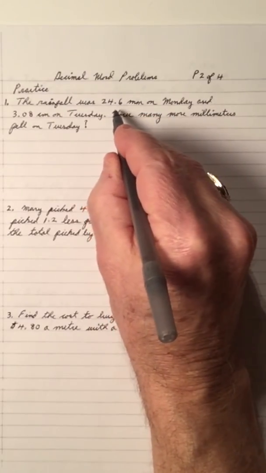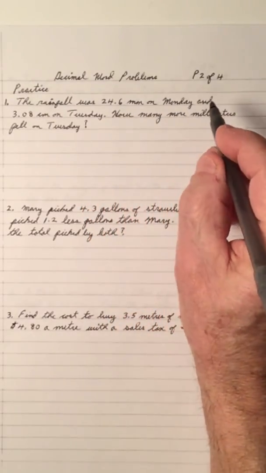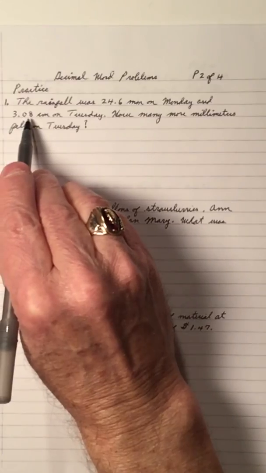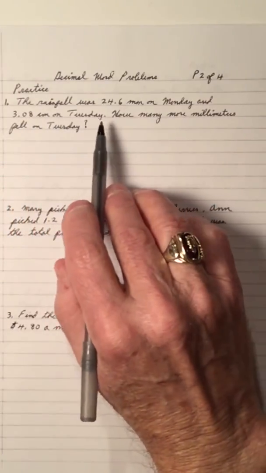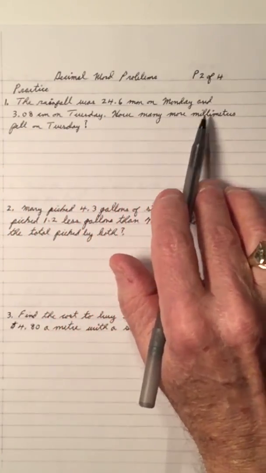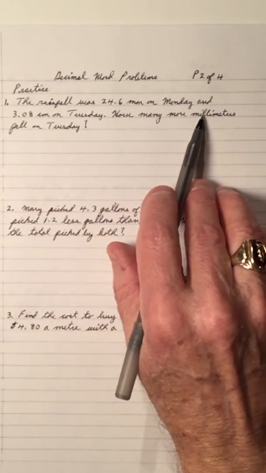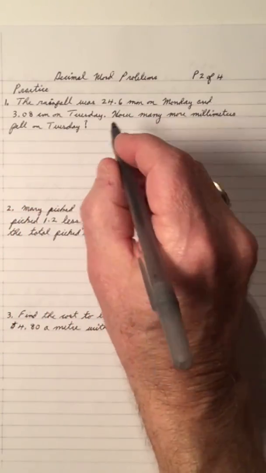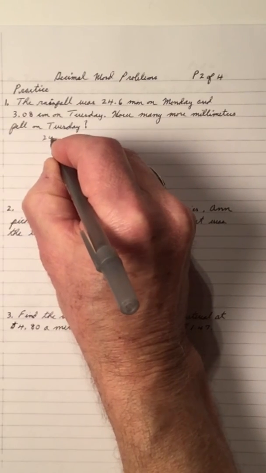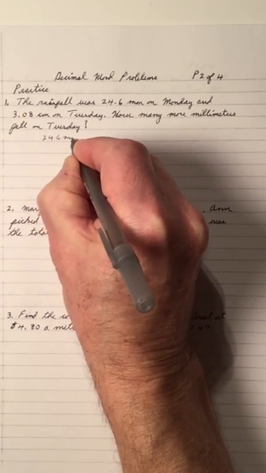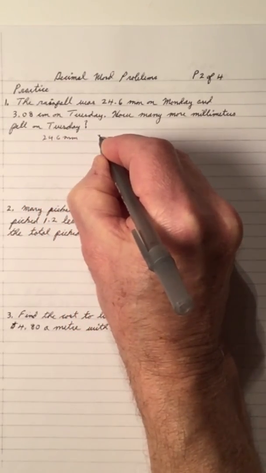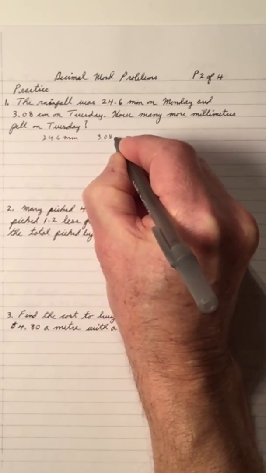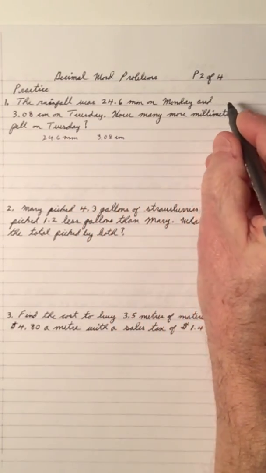Rainfall was 24.6 millimeters on Monday. On Tuesday was 3.8 centimeters. How many more millimeters fell on Tuesday? Notice the word millimeters. So 24.6 is in millimeters. That's okay. But 3.08 is in centimeters. So I wanted in millimeters.